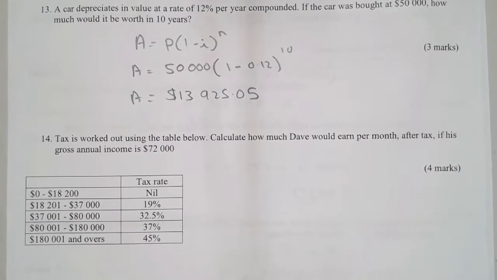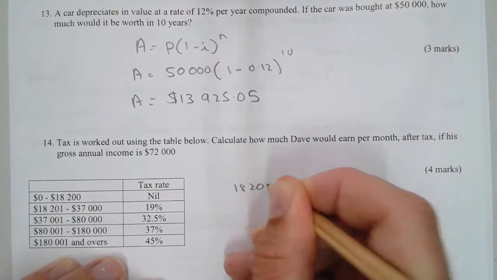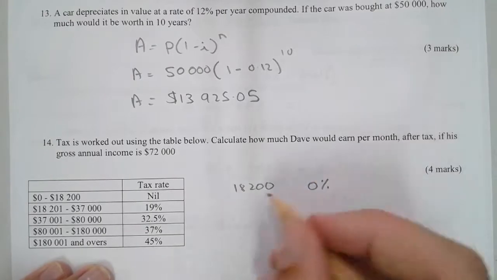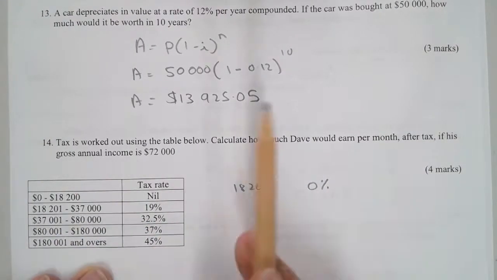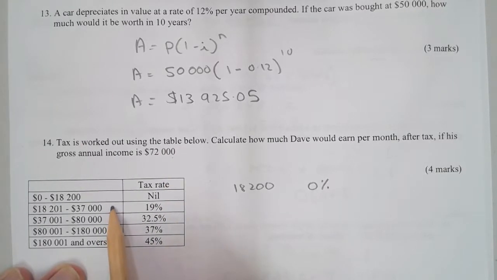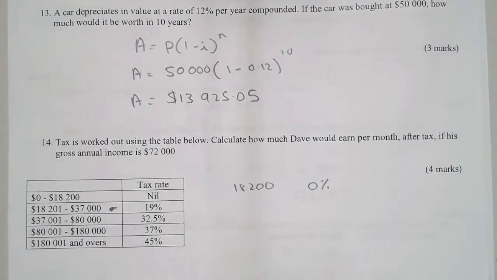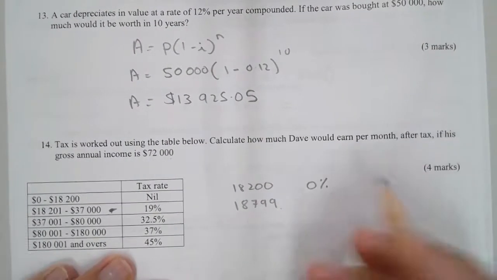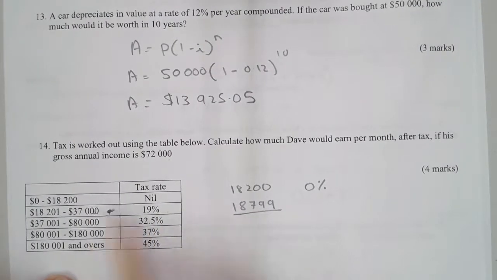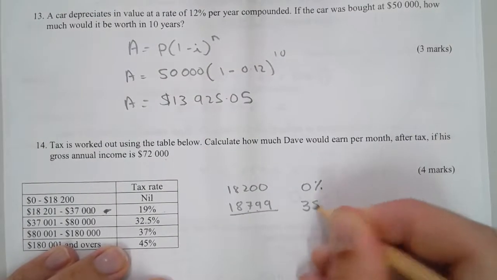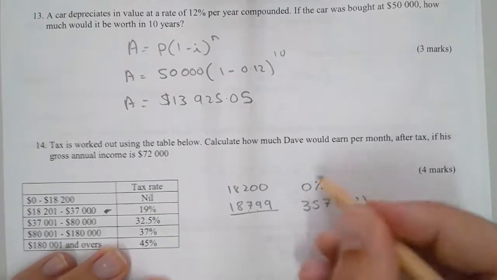So if you minus the $18,200, the first $18,200 of his money, he pays 0% tax, or $0. So there's now $53,800 left by taking that away from 72,000. First of all, we need to work out how much is in this category. Now this category here, your 37,000 minus your 18,201 is 18,799. So he's getting charged 19% of this value. So he times that by your 19%, and he's getting charged $3,571.81 on this category here.